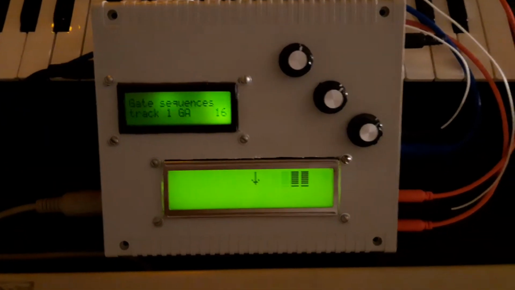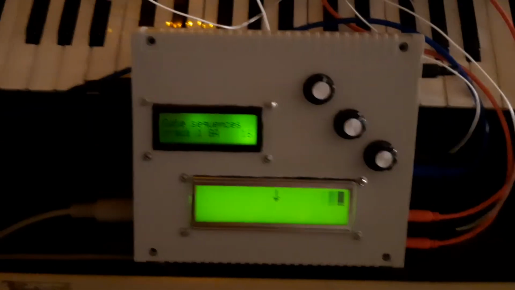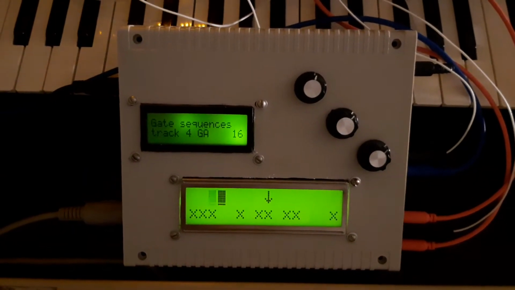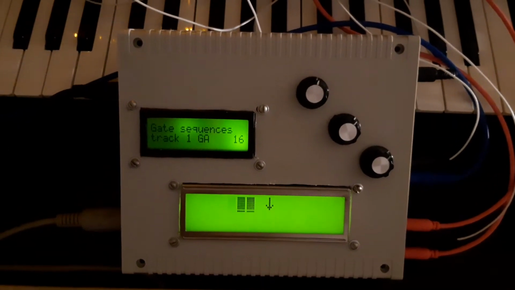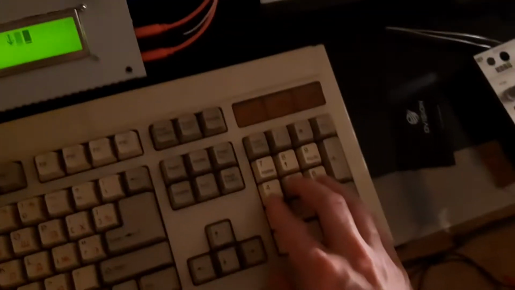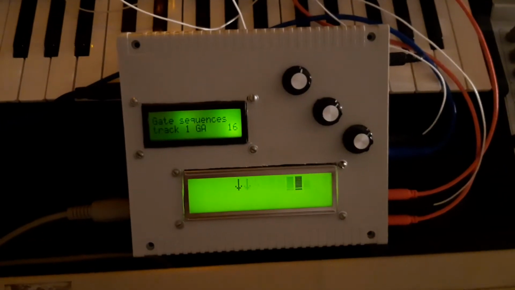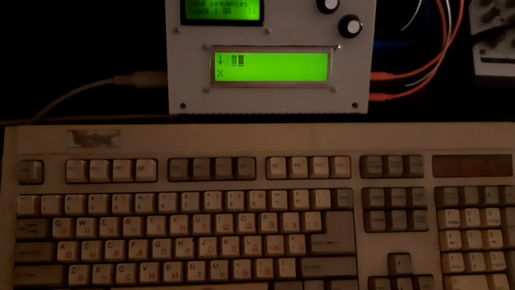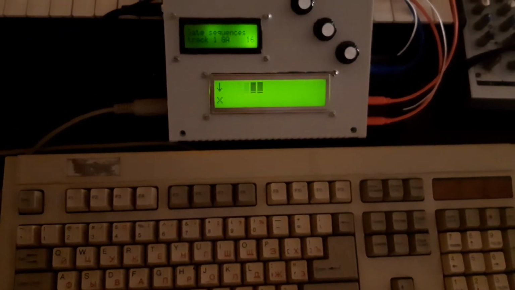So here we can select with 8 and 2 between the four tracks. I have something going on in the other tracks here, but the first one, which controls a bass drum, is so far empty, so we can navigate it with 4 and 6 on the numpad, and then when the arrow shows, if you press spacebar, it toggles from no beat to yes beat.